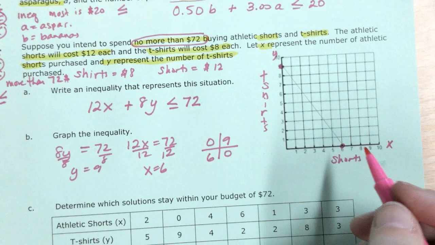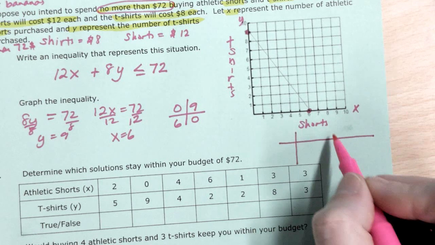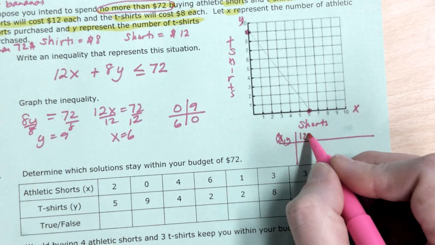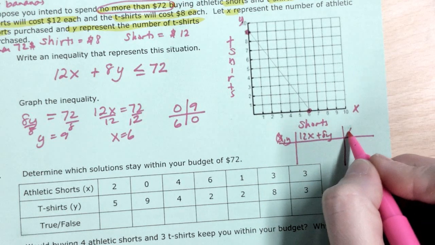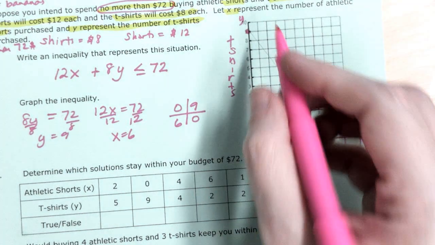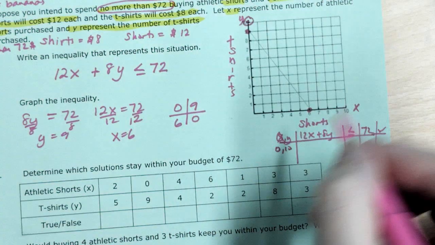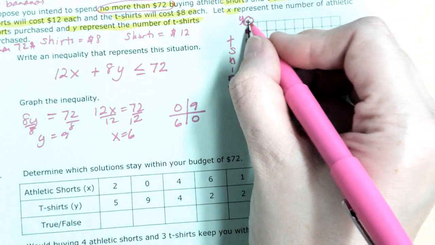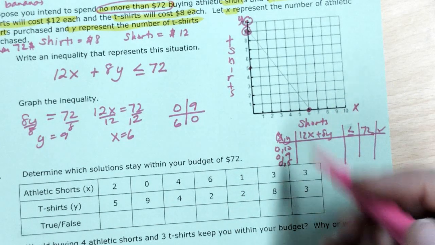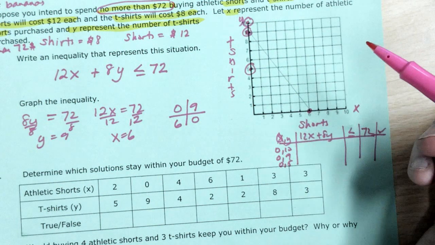Now, when I graph it, I'm going to make my crazy table. I kind of ran myself out of room here. So I have x, y, 12x plus 8y less than or equal to 72, and my check mark. For a point above the line, let's use (0, 10), because this point right here is above the line. For a point on the line, let's use (0, 9), because it's right there, and for a point below the line, let's use (0, 5). I like using the y-intercepts because they're easy to see, easy to write coordinates for, and easy to solve.